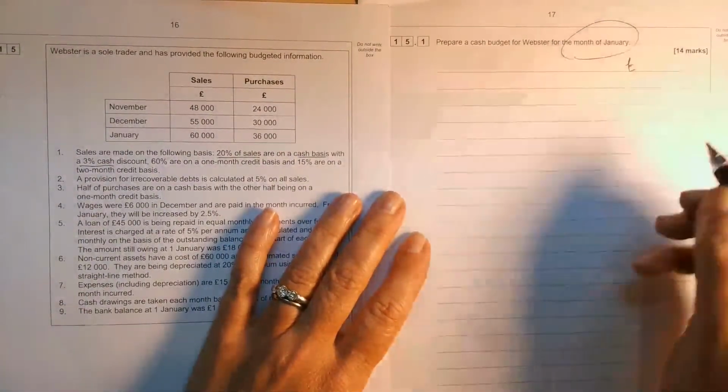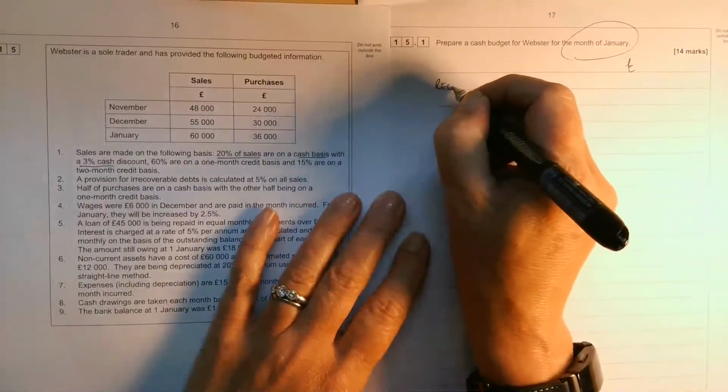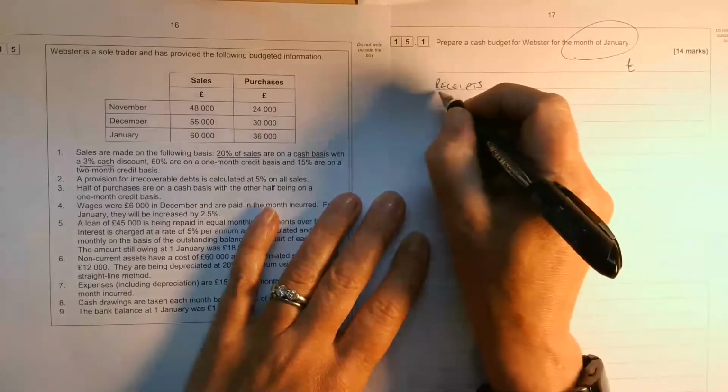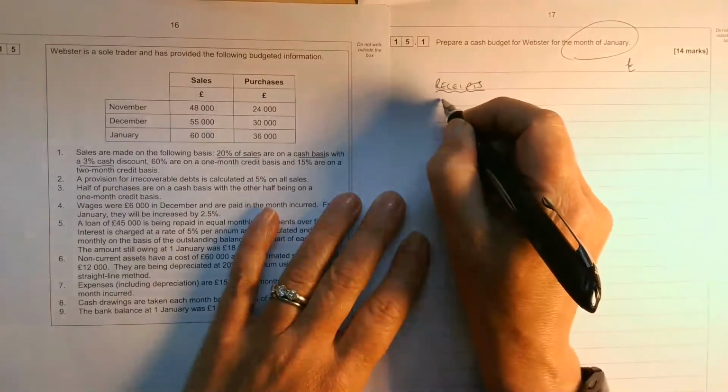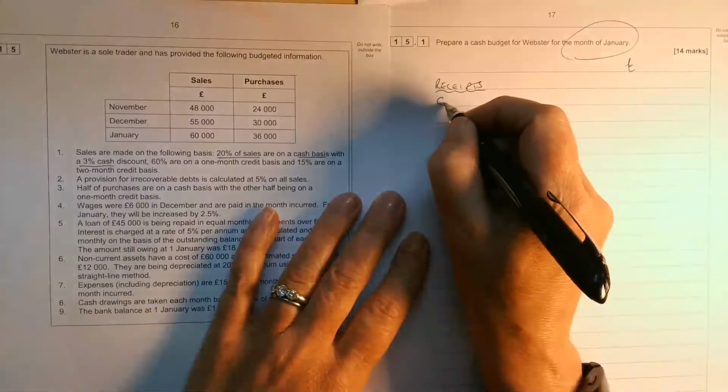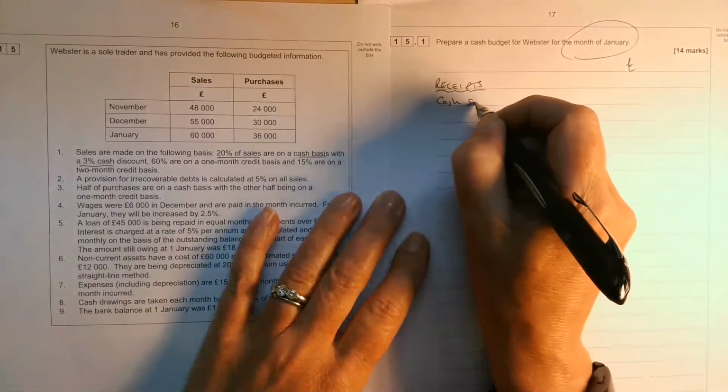Put a pound sign at the top there, and let's have a little heading here, receipts. So looking at the month of January, cash sales.